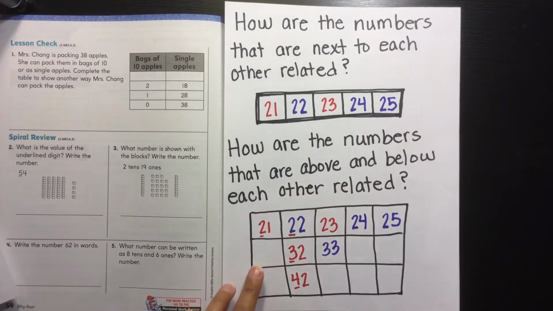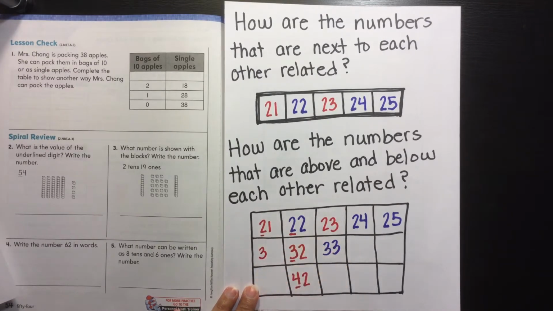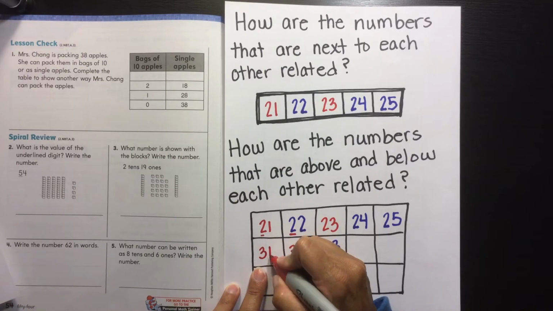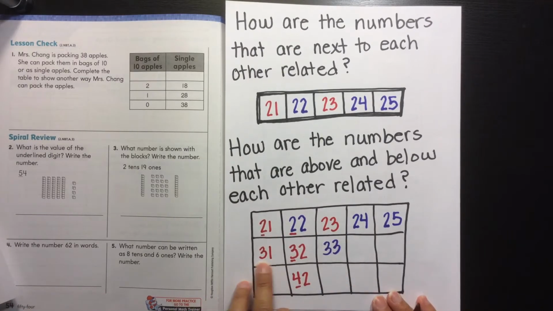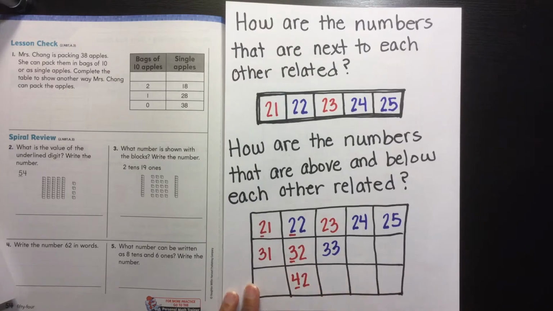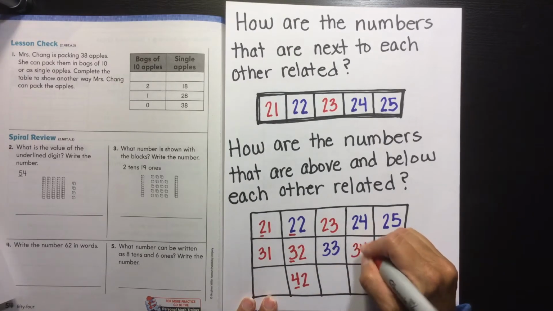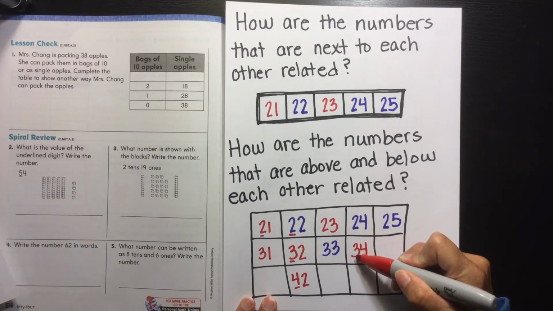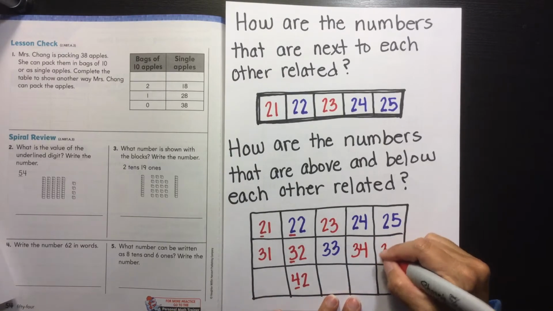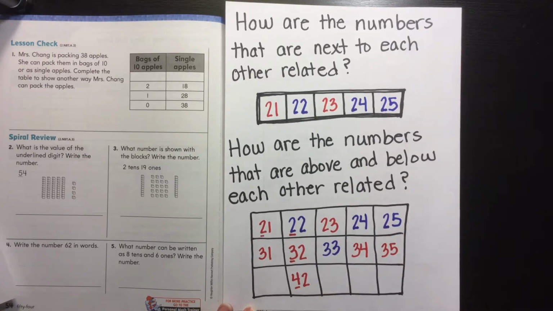So I'm going to add 10 more. If we go down and add 10 more, we know we're going to have 3 tens and still have the 1 one. And if you look, you can check your work. We know that that is 31. After 33, we have 34. If you look, that's 10 more than 24. And then we have 35, and that's 10 more than 25.